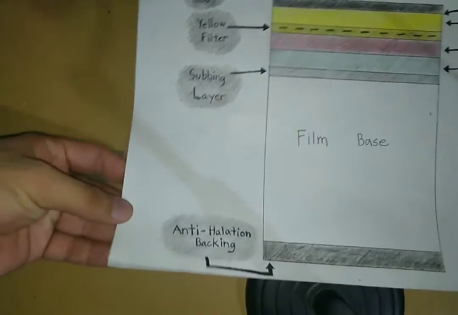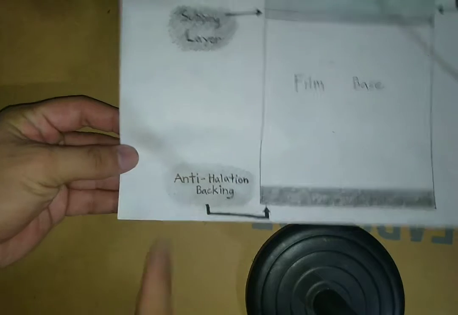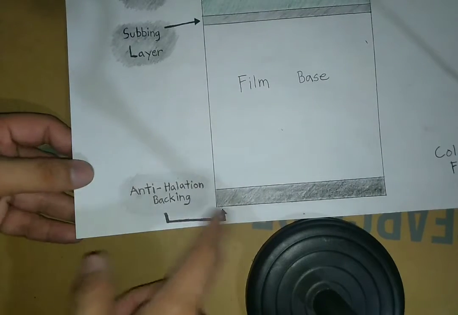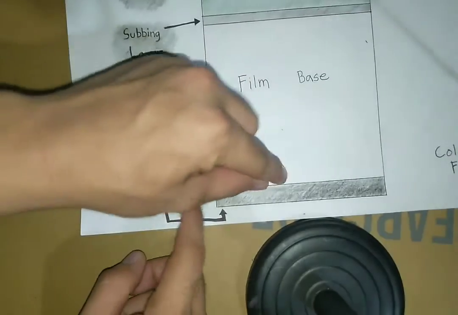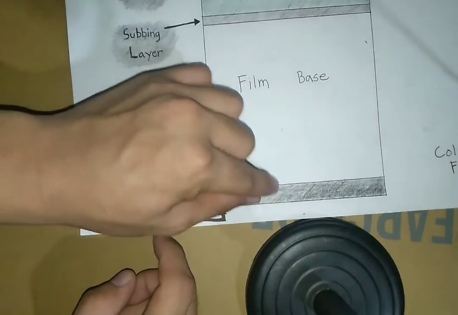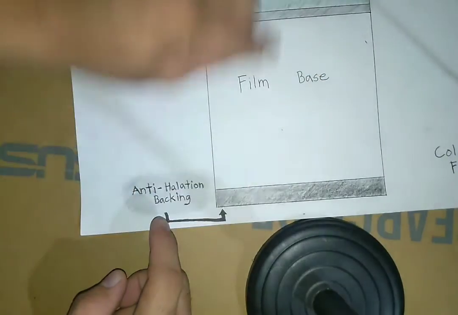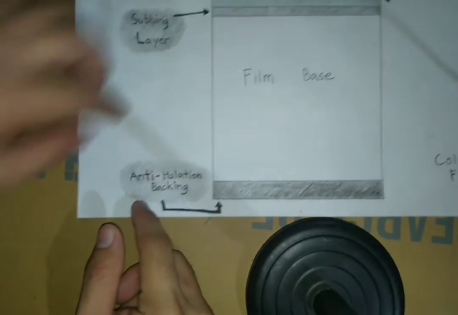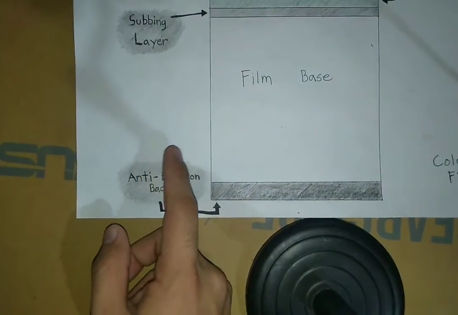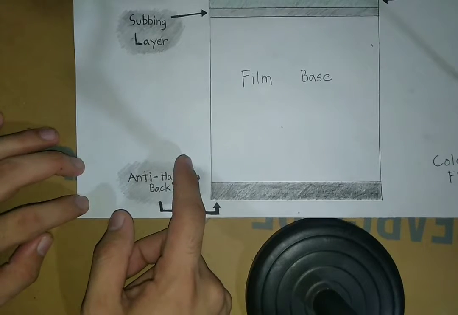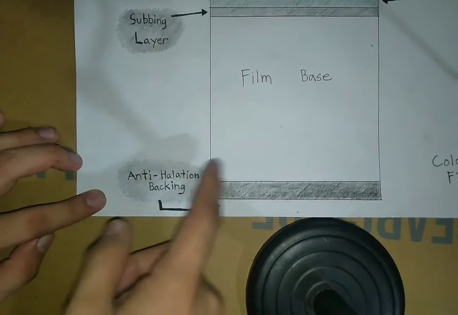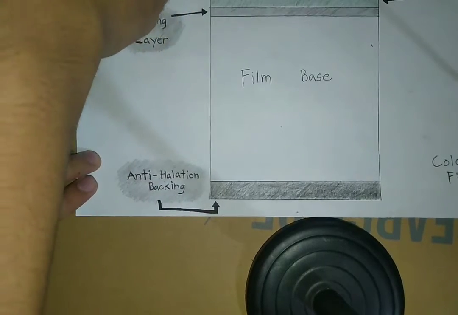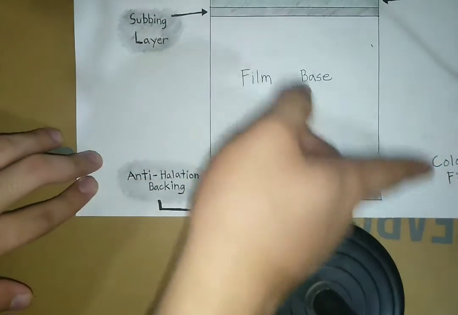Sana wag tayo malito. So lastly, the anti-halation backing natin. Like I said earlier, the work of this is to prevent bouncing back to the emulsion of the light that comes from it, which it absorbs. Anti-halation is the one that captures the light. Ito yung nagka-capture ng colored light na galing dito, kasi colored film to.